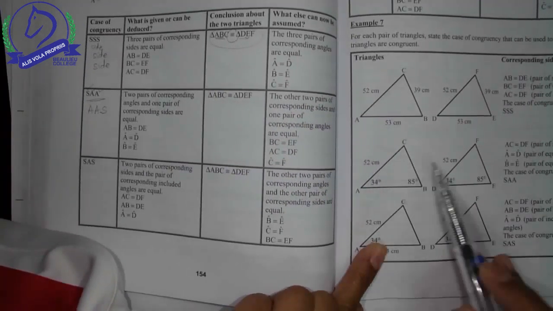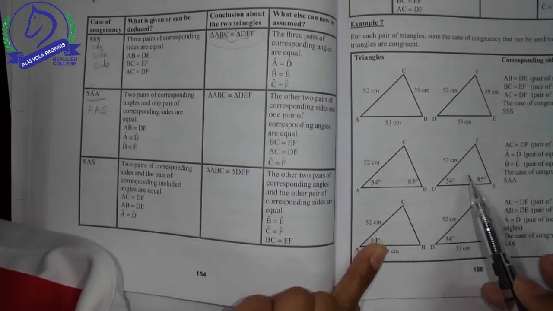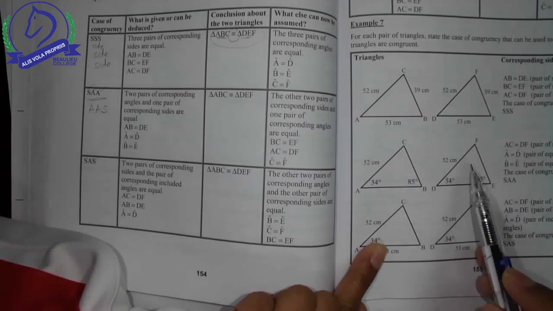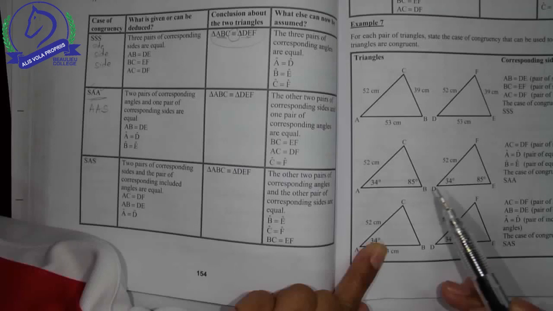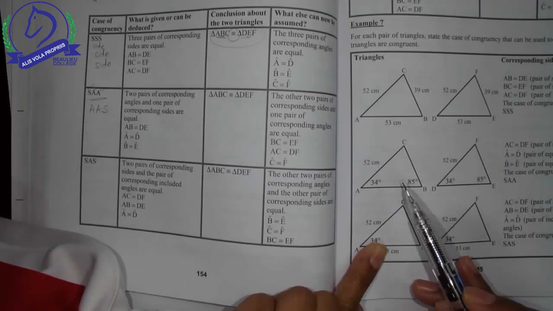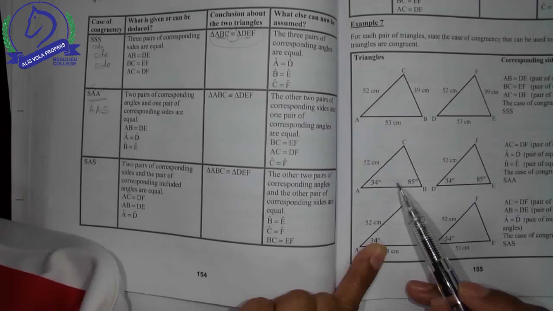Now, let's look back at this question here. Because we are now saying that these two triangles are congruent, what does that now mean? It means that the remaining angles and sides will be equal to each other because the triangles are proved to be congruent, meaning they are identical.